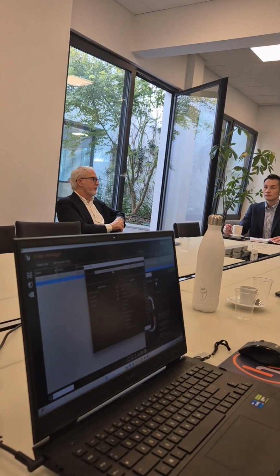And is it cloud-based or local? The license is cloud-based, of course, while the software is installed locally on the PC. Yes, because the processing power requirement is too much.